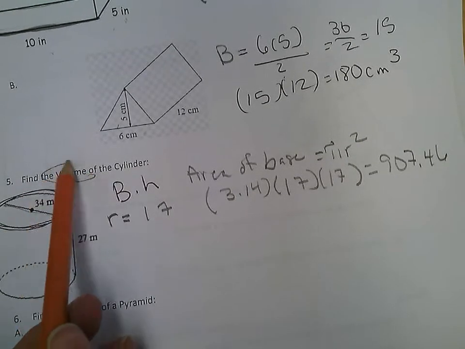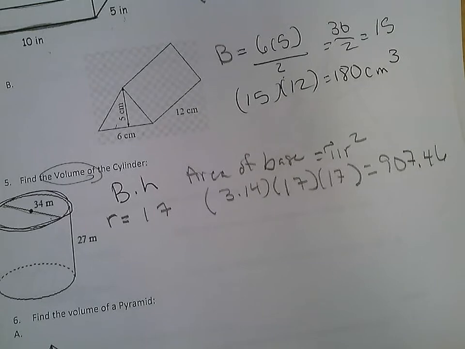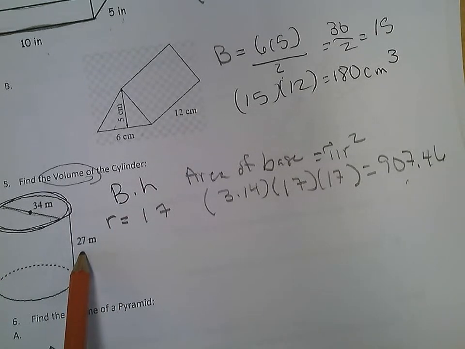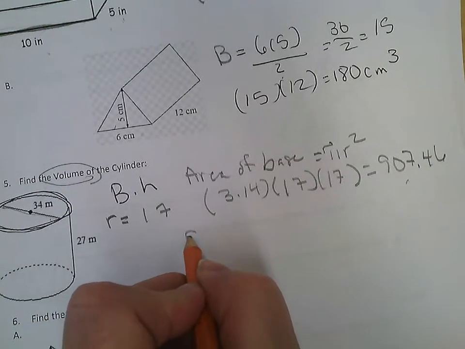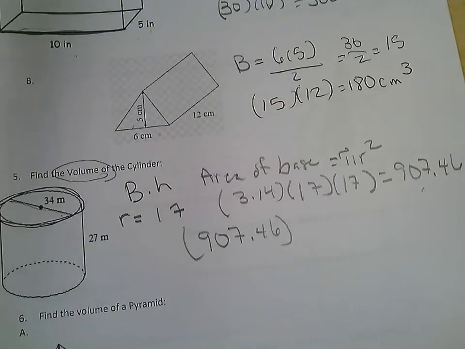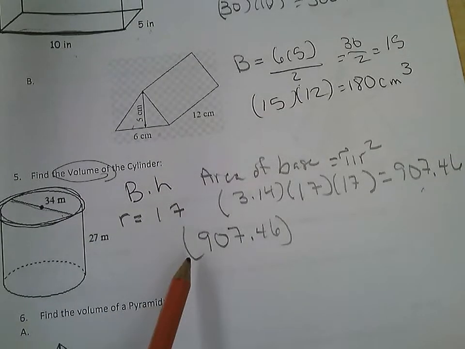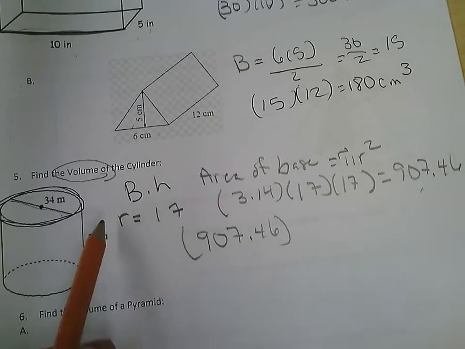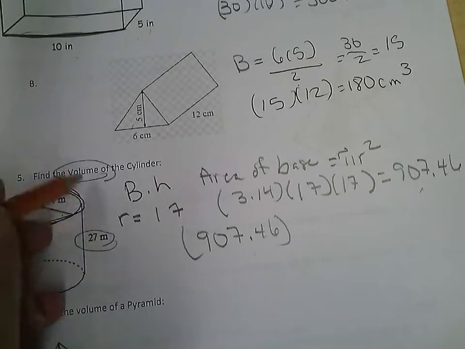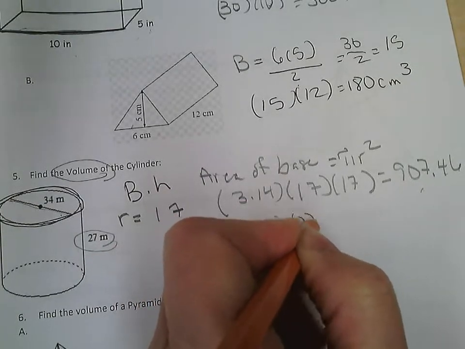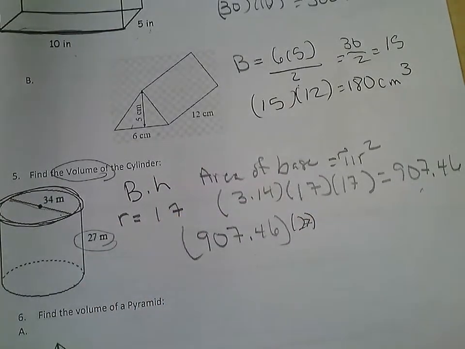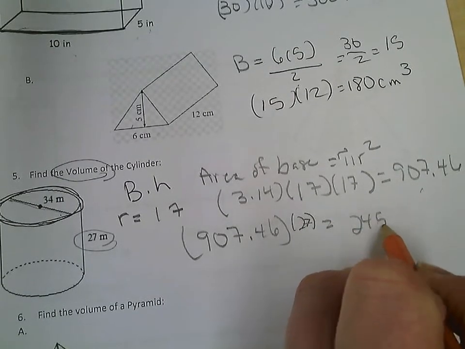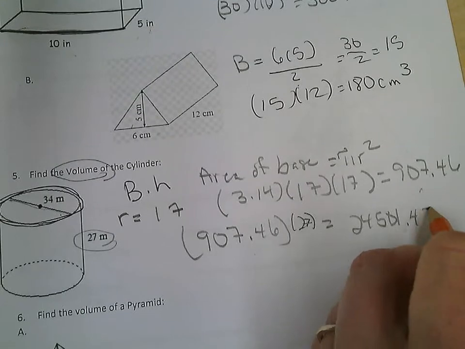Because we're dealing with volume, we don't need to worry about the circumference. We're just going to take the area of the base and multiply it by our height. The area of the base is 907.46. We're going to multiply that by our height, which is just how tall this is, 27. We multiply those together and you get a really humongous number, 24501.42.